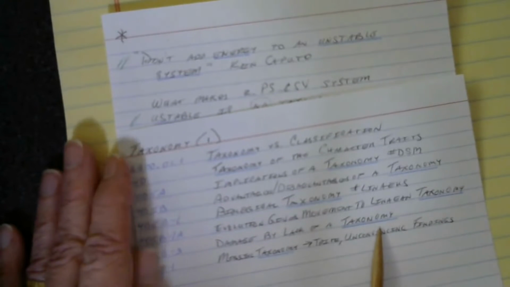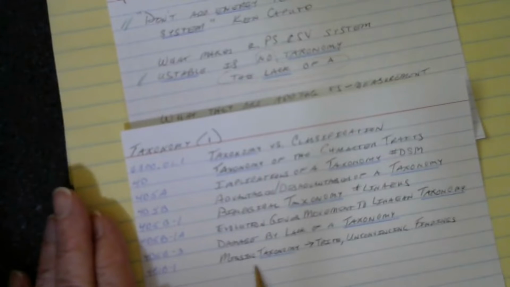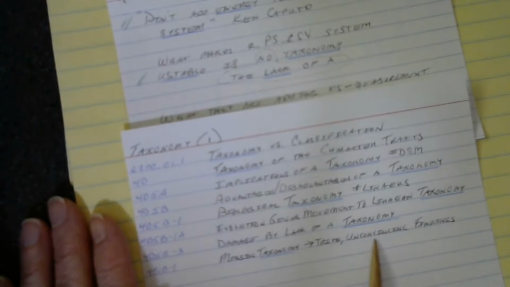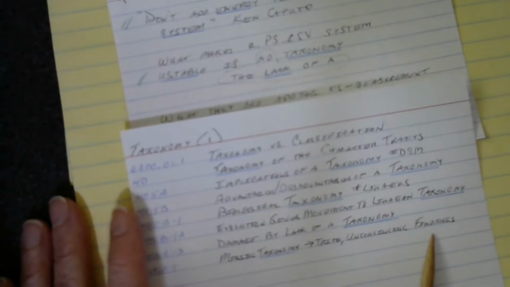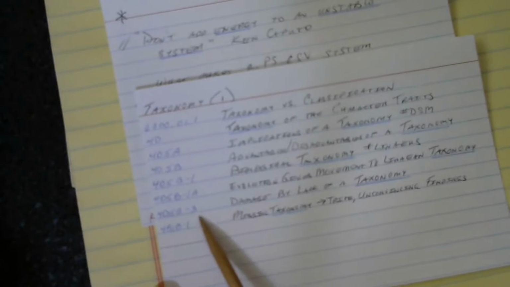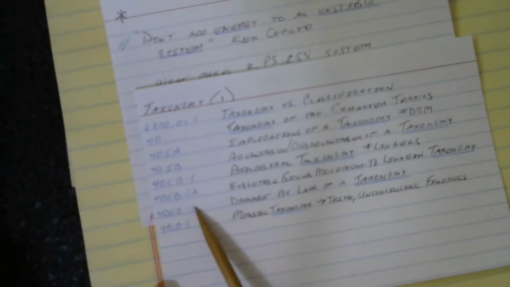Damage by lack of a taxonomy. Ooh, lack of a taxonomy. A missing taxonomy leads to trite and unconvincing findings. We've narrowed it down to two cards that we think are potentially the parent card for our card.